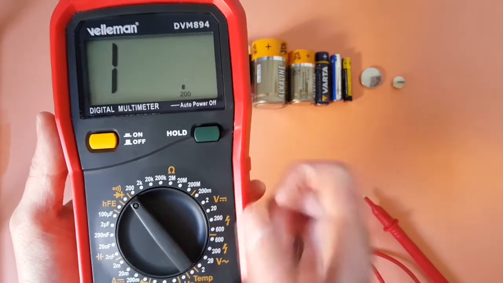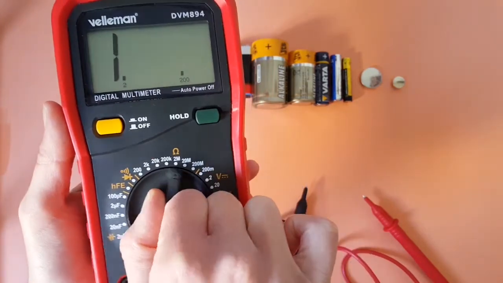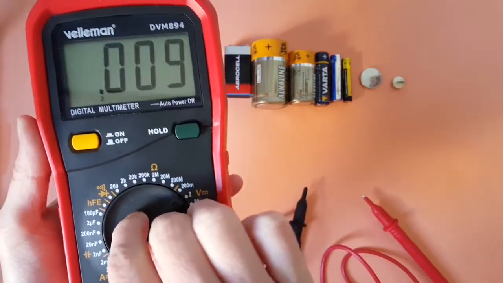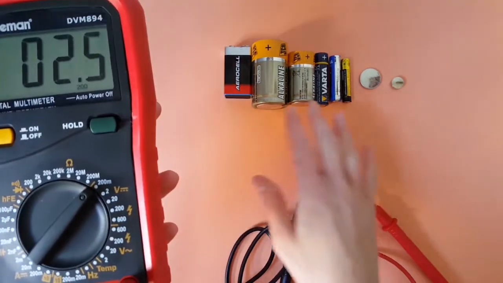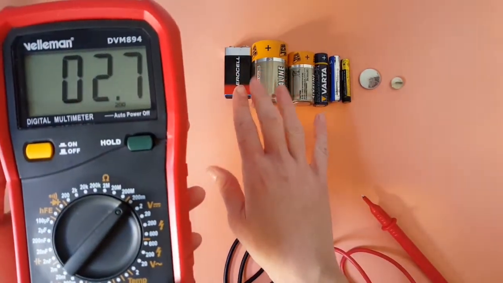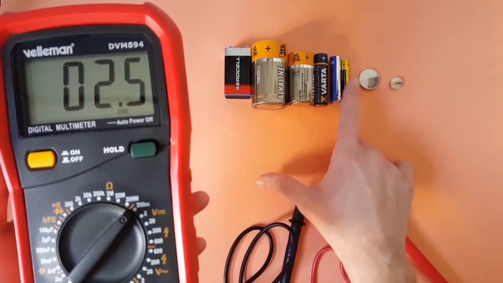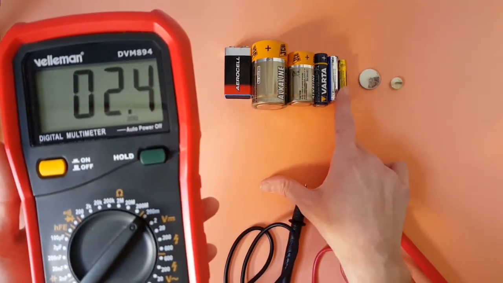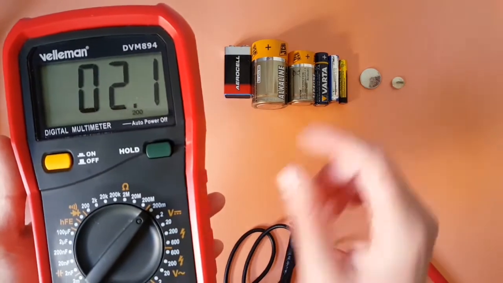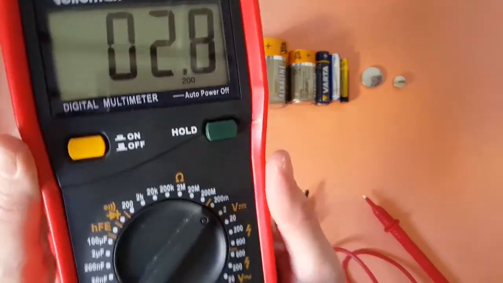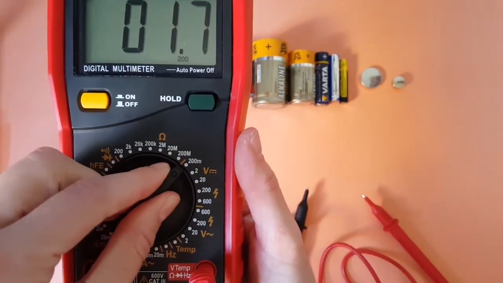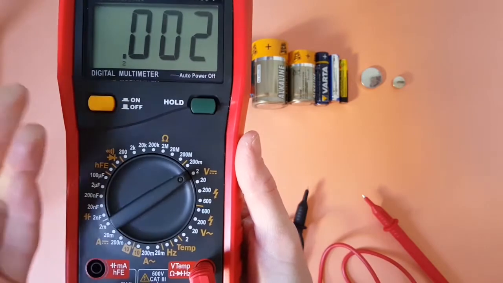Now, since this is a manual digital multimeter, we have to set it to a unit of measurement we're expecting the result to be. So first we're going to start by measuring these batteries right here. And as stated by the label, these are supposed to be 1.5 volts. So let's set it to 2.